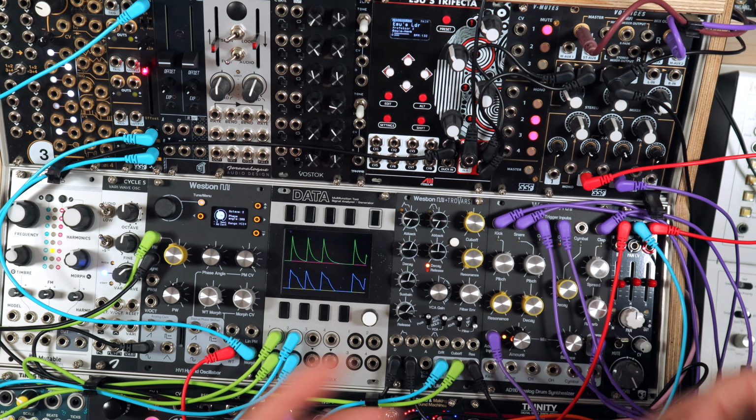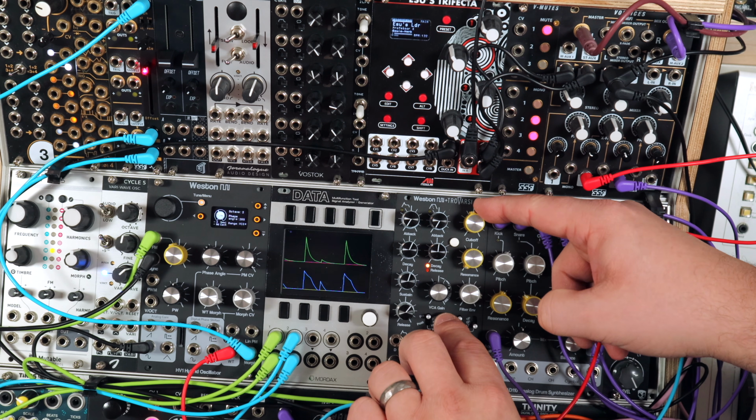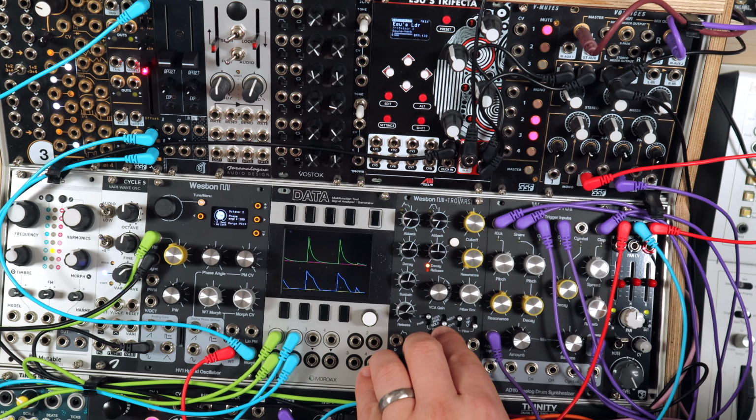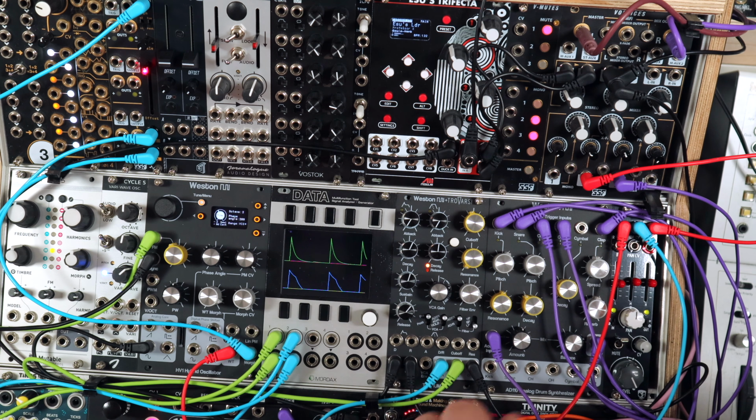Now in terms of kind of performance moves, flicking the VCA into hold is really good for just pushing all this low end through. It's quite fun in a mix and a kind of performance setting.